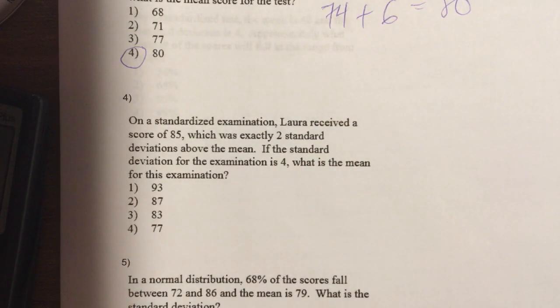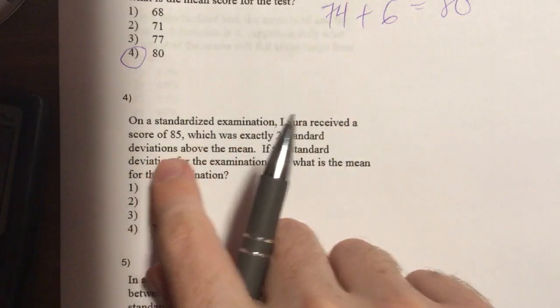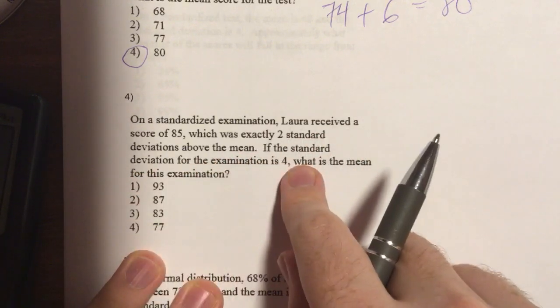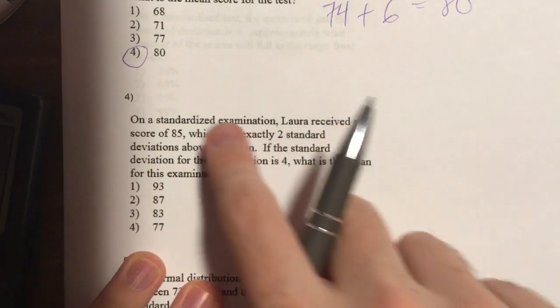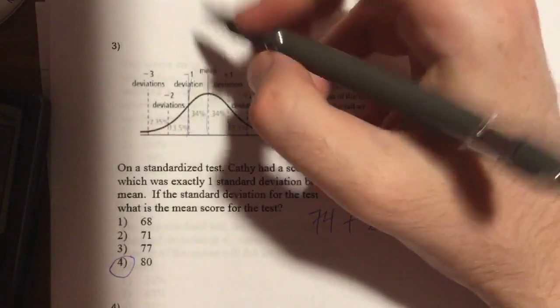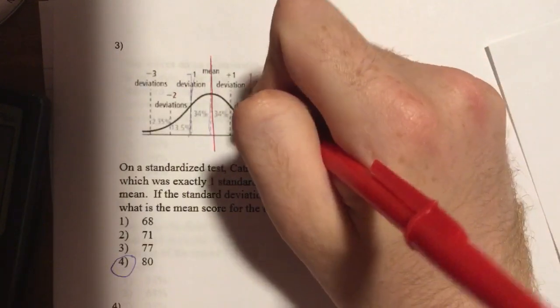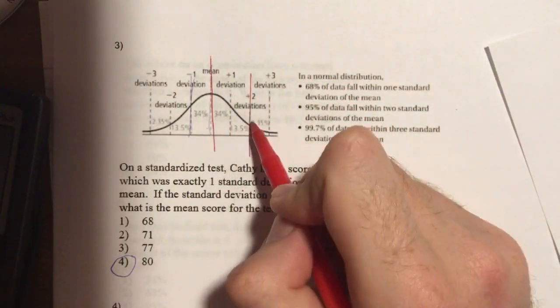Question 4, on a standardized exam, Laura received a score of 85, which was 2 standard deviations above the mean. They tell us that each standard deviation represents 4 units. So let's look at where 2 standard deviations above the mean would be. Right here would be the mean. I'm going to use a different color. I'll use red. So right here is your mean. And we're looking at 2 standard deviations above the mean.